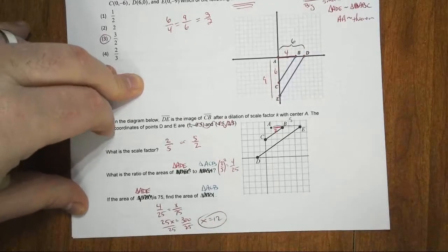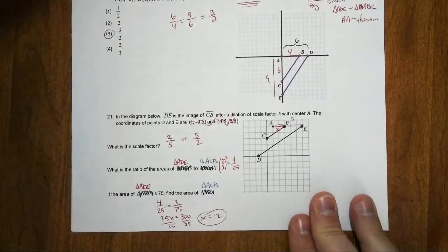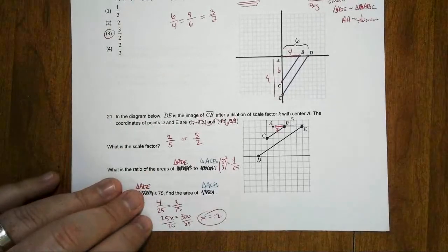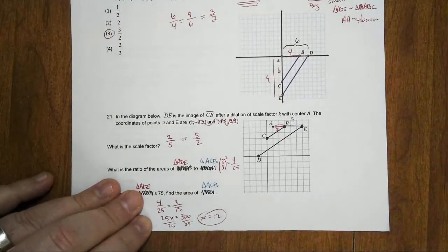And that's our area. Alright, I'm going to stop the video here. Try to at least. And then we will pick up with the last bit.